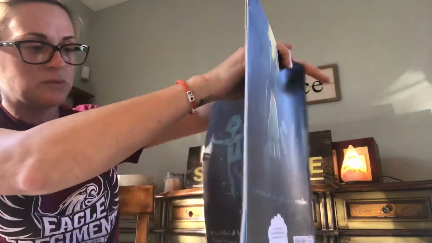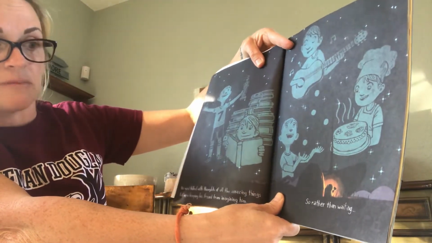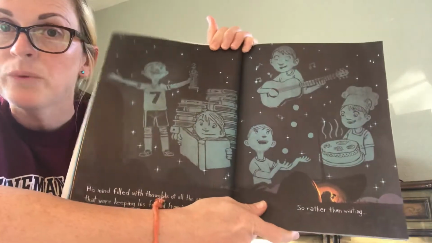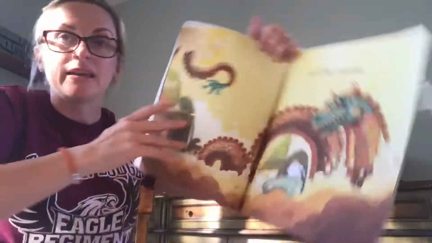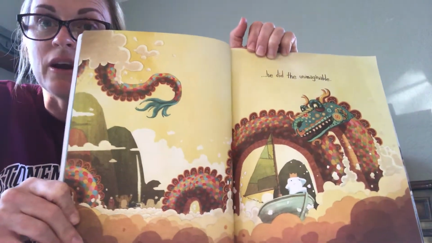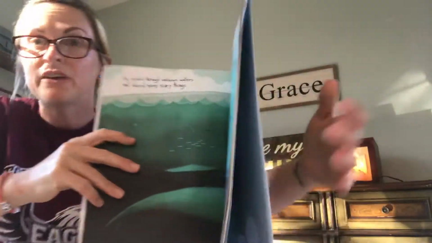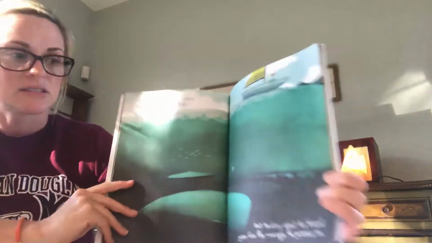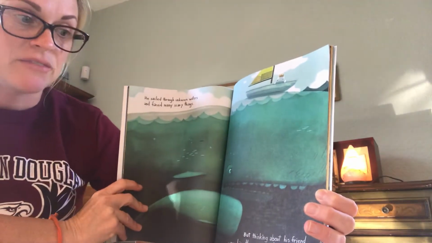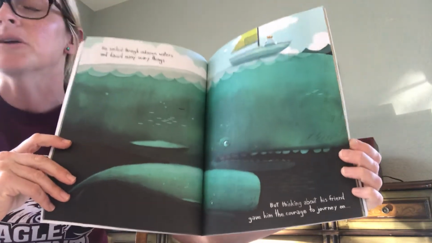His mind filled with thoughts of all the amazing things that were keeping his friend from imagining him. So rather than waiting, what's he gonna do? He did the unimaginable. Oh, it looks like he's going on an adventure. He sailed through unknown waters, and he faced many scary things. But thinking about his friend gave him the courage to journey on. Courage is another word for brave. You can be brave, right?